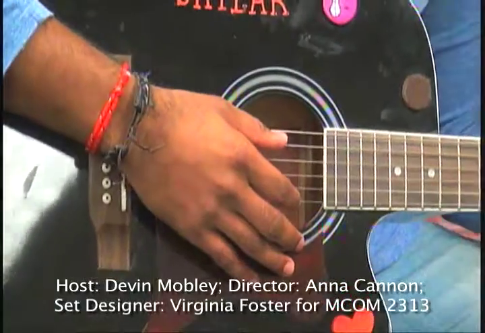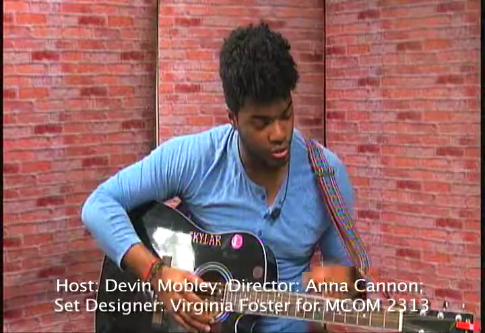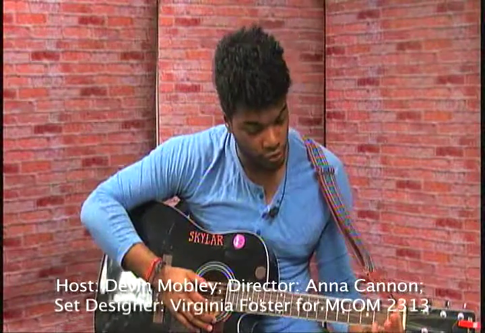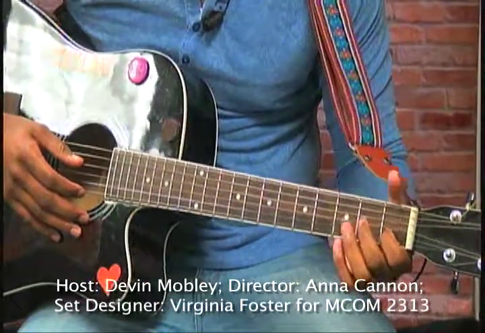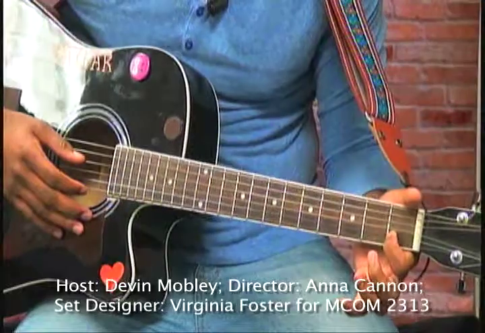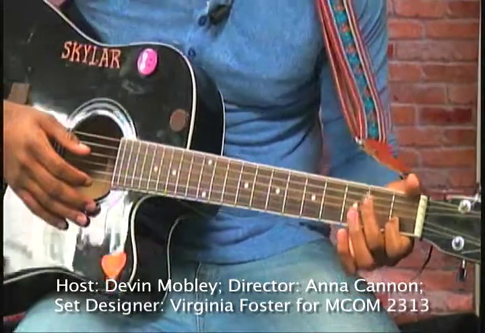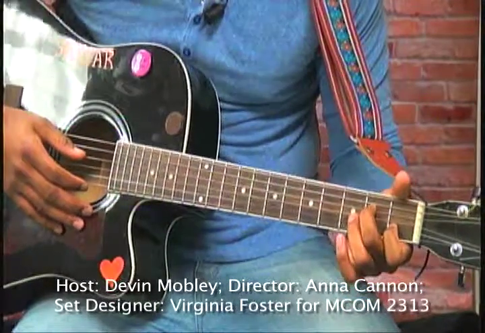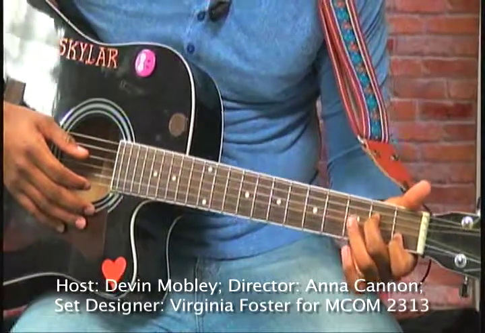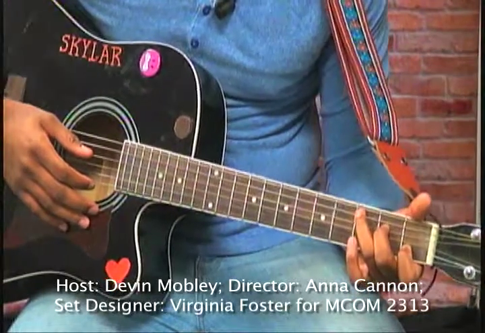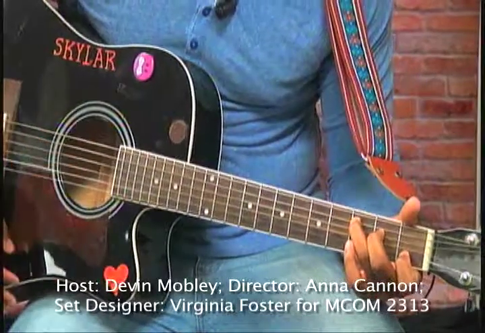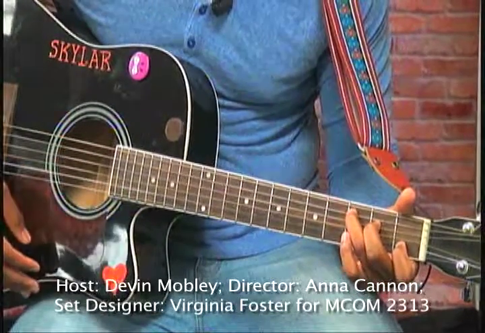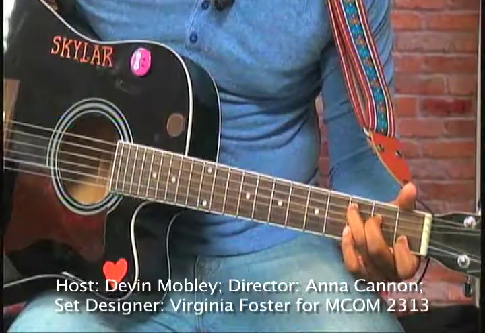So this is the C chord. What you're going to do is put your first finger, your index finger, on the first fret of the B string. You guys can see that. You're going to put your middle finger two strings above that, the D string on the 2nd fret. And your ring finger is going to be one string above that, the A string on the 3rd fret. And that's the C chord. Let's let that ring out.